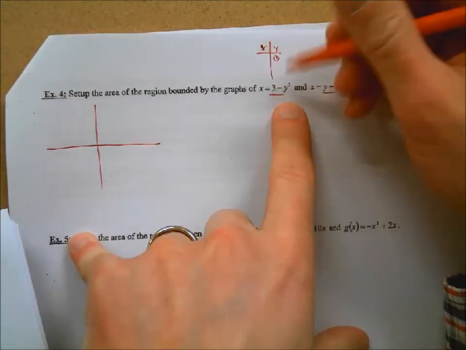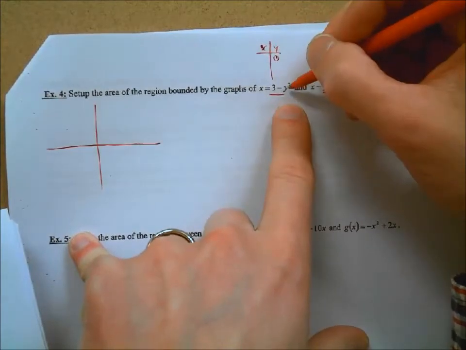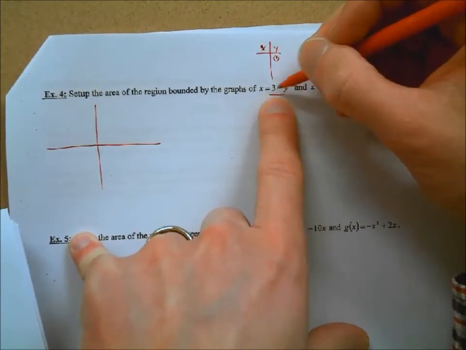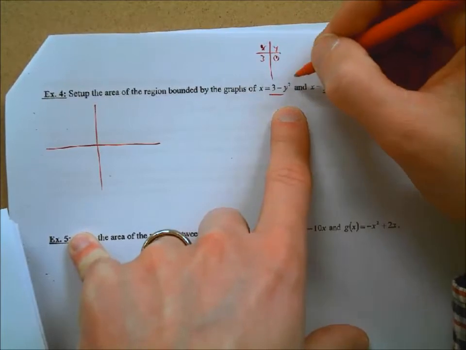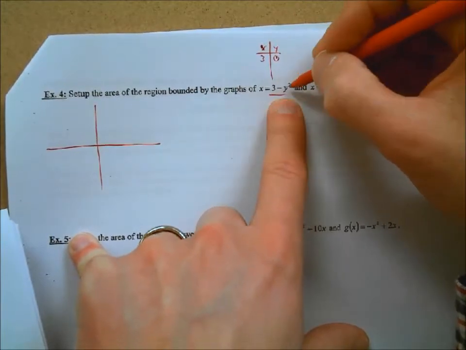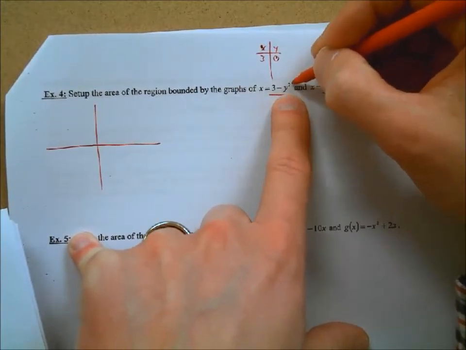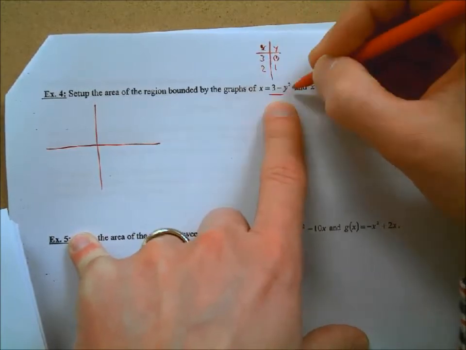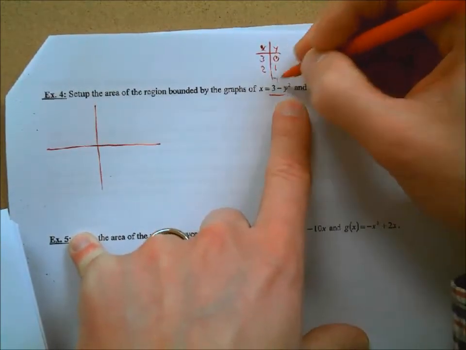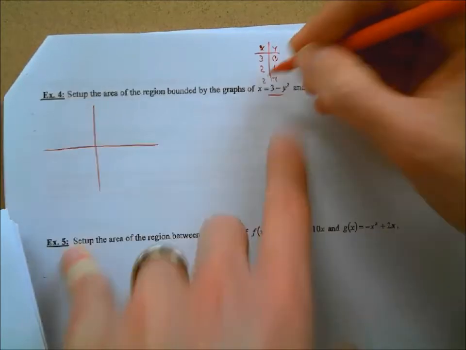So anyway, we'll plug 0 in for y, because 0 is a good number to start with. And so it'll be 3 for your x coordinate. If I plug in 1 for y, 1 squared is 1, 3 minus 1 is 2. If I plug in negative 1 for y, negative 1 squared is 1, 3 minus 1 is 2.